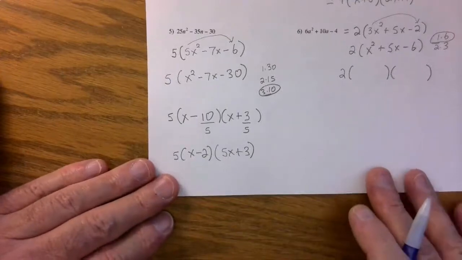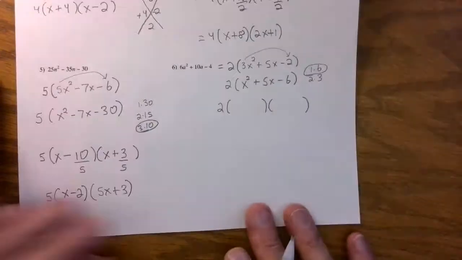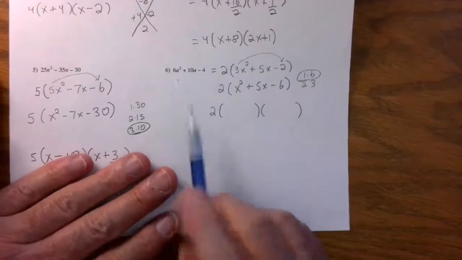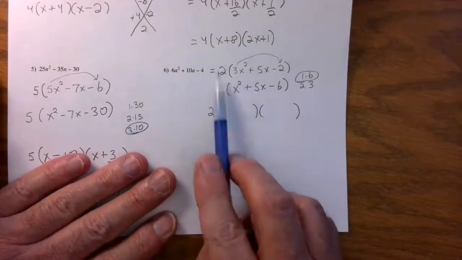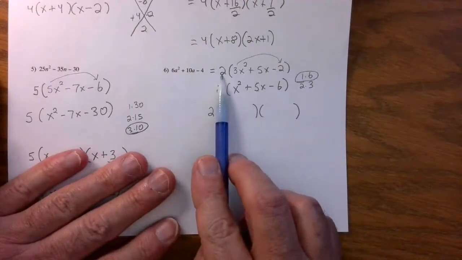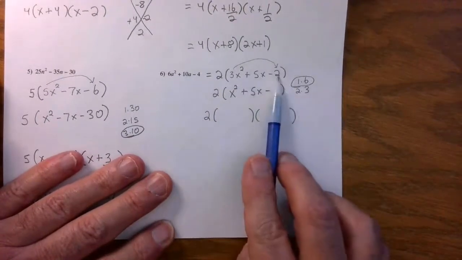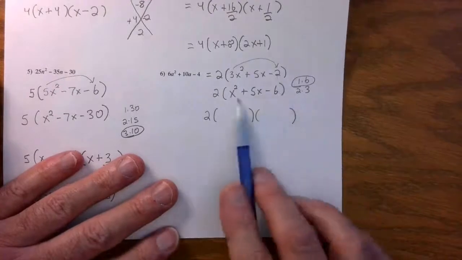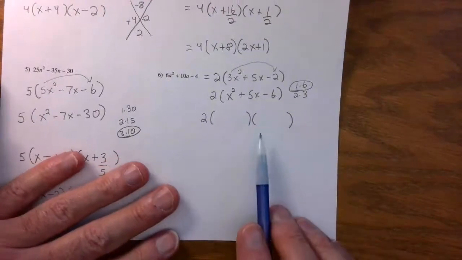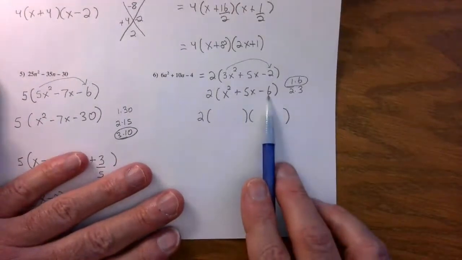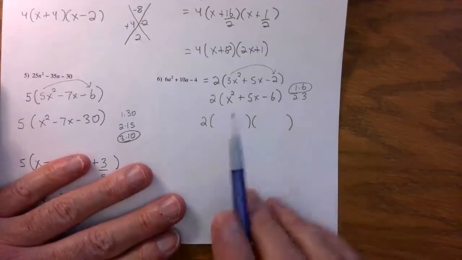Just got one more to do here. All right, 6, 10, and 4. I can take out a 2. When I do that, though, there's still a 3 in front of the x squared, so I have to slide it back. When I do that, it looks like this. I'm going to factor the 6. This is a very common mistake.